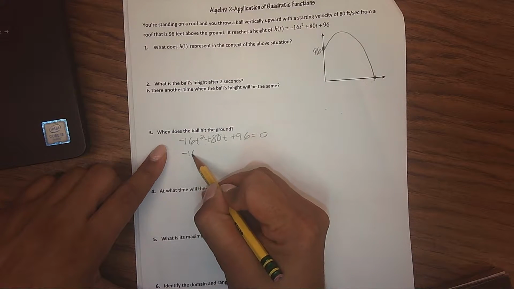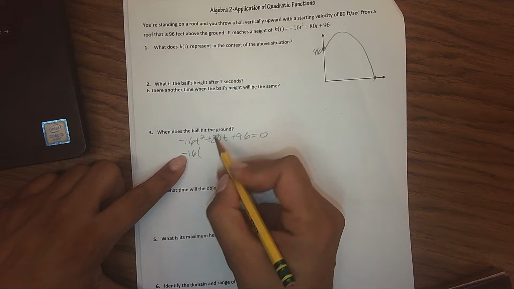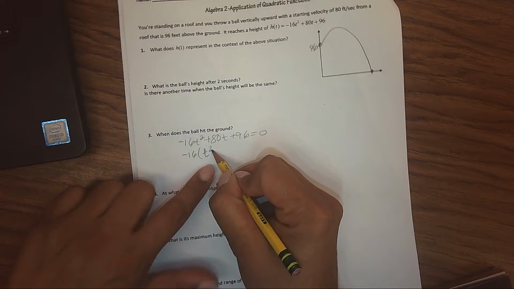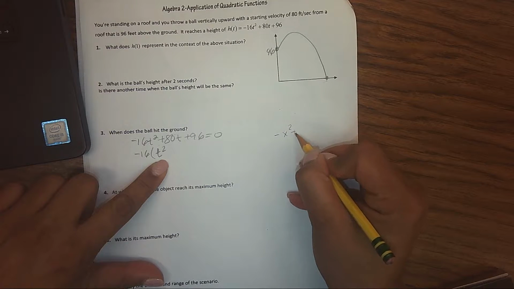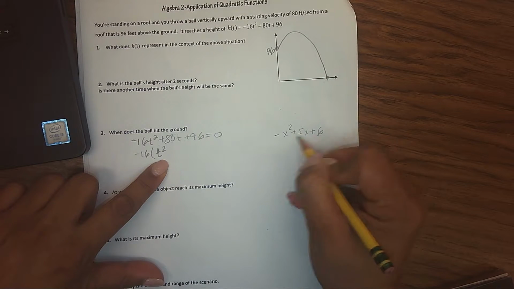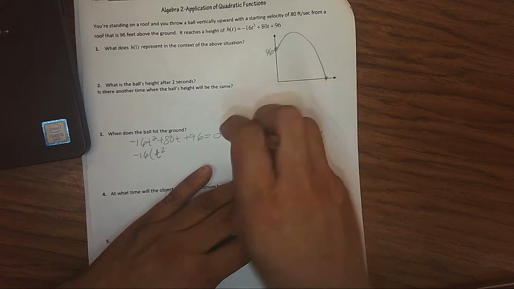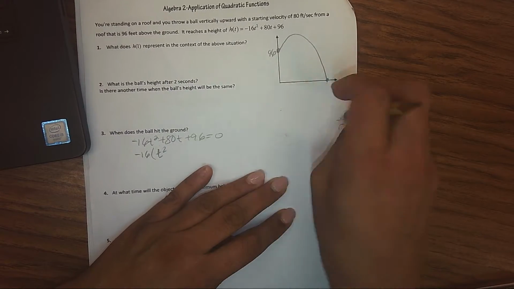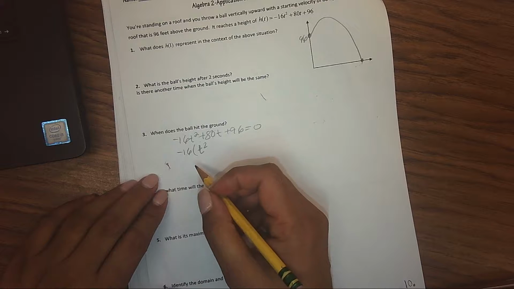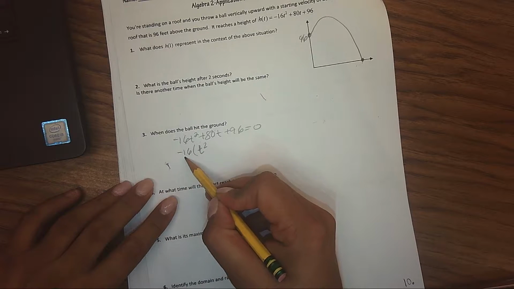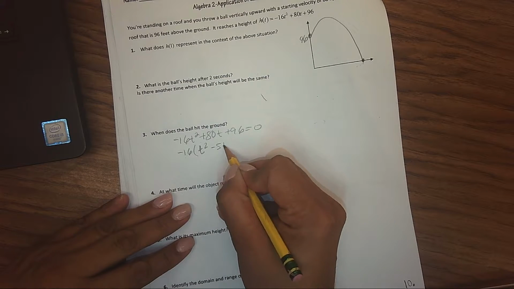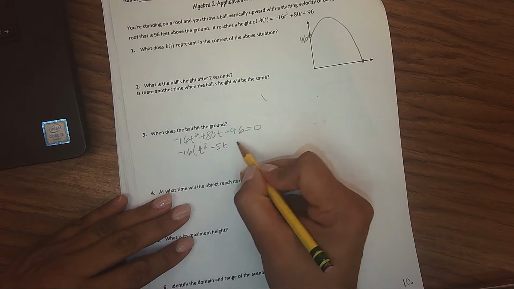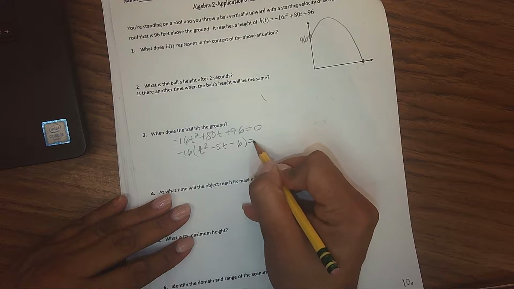Let's take out the negative 16. I want to take out a negative 16 so the t squared is positive, right? Can you imagine factoring when it's like negative x squared, let's say 5x plus 6? That's really difficult when there's a negative there. So I don't want my leading coefficient to be negative 1. I want it to be positive 1. So I take out a negative 16. 80 divided by negative 16 is negative 5. 96 divided by negative 16 is negative 6 equals 0.